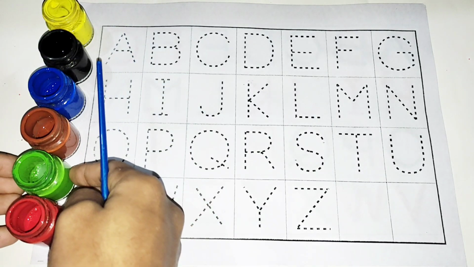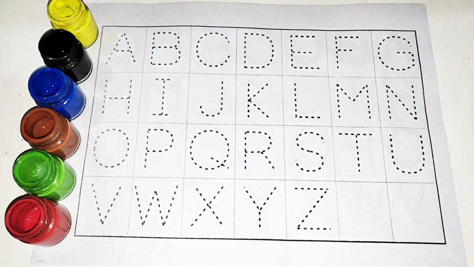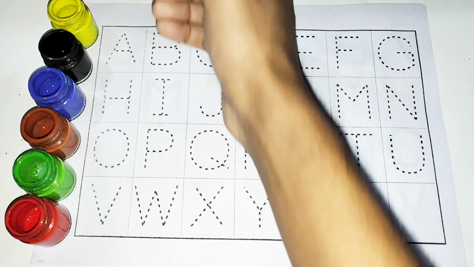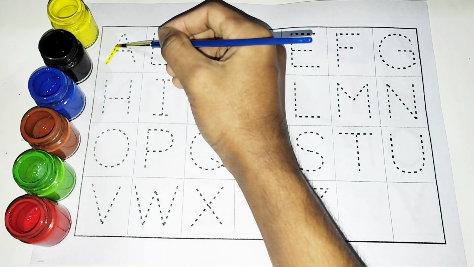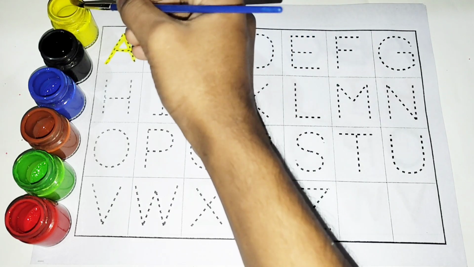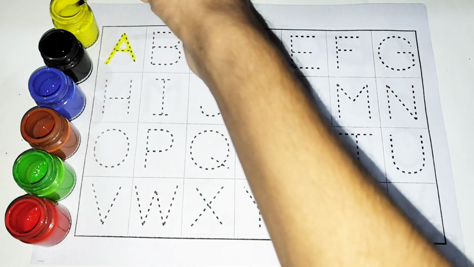First we draw A, the letter A. And now we use yellow color. A for apple. The next one is B. B for ball.